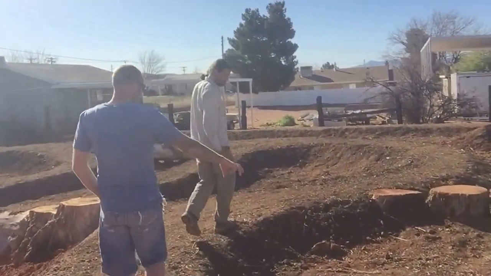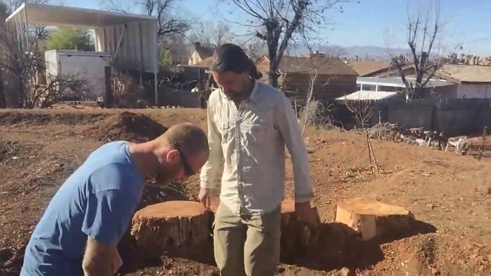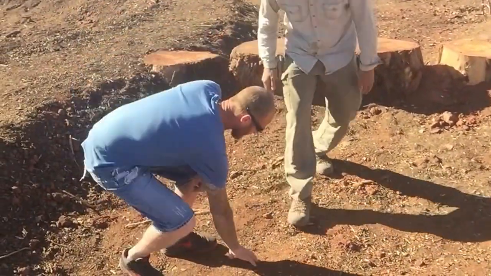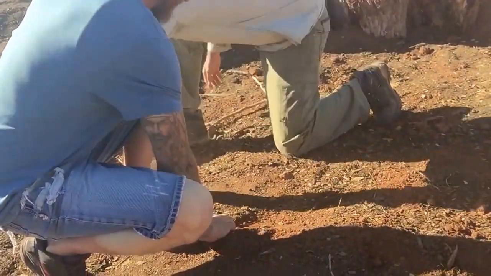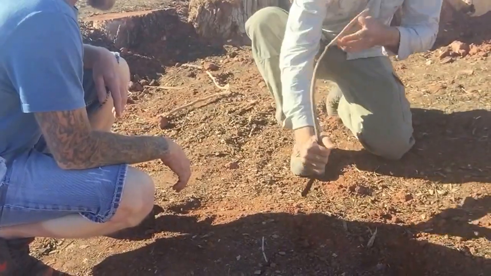So what's all mixed into this? Yeah, we can get down on here and check it out. I don't know if you can feel that bouncing, it should feel pretty bouncy. See how hard that clay is already getting? Yeah. And we just put this down, and that's why we're doing the hugelkultur, because of the compaction.